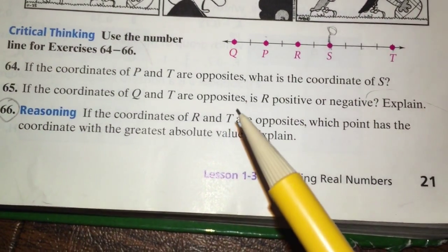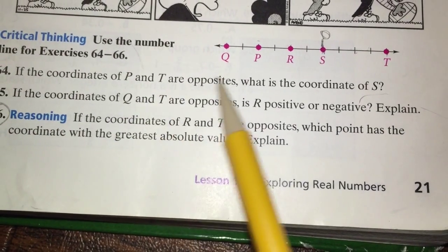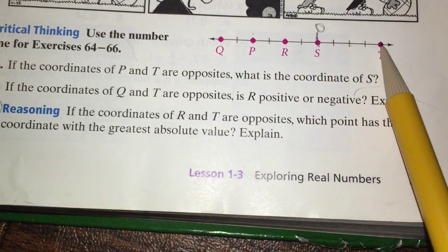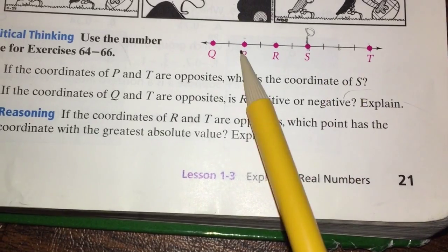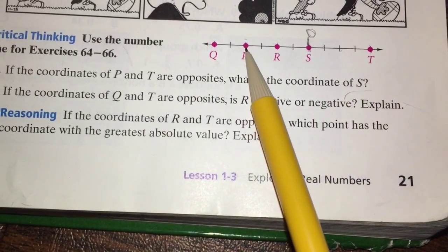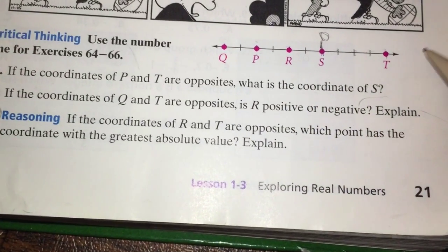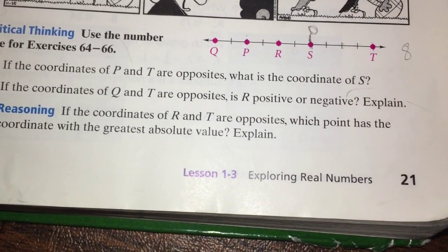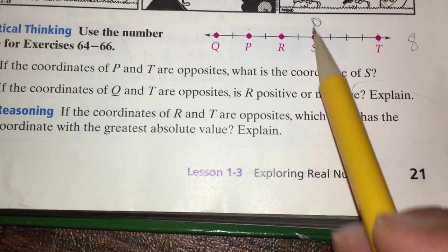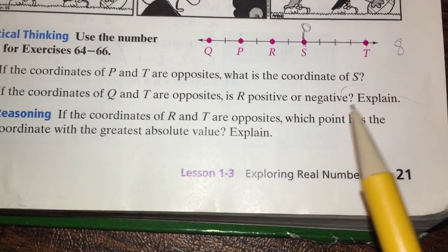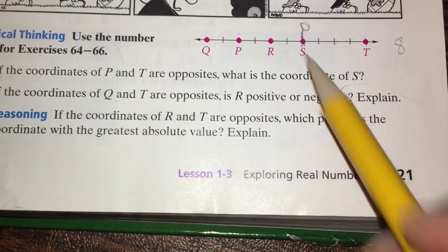Look at question 64. The question states that P and T are opposites, meaning this and this are opposite, right? So P and T are the same distance from 0. Let's see what the distance between P and T is. Okay, 1, 2, 3, 4, 5, 6, 7, 8. That's 8. So 0 is in the middle, meaning 0 is 1, 2, 3, 4. This is 0, right? So what is the coordinate of S? S is 0.